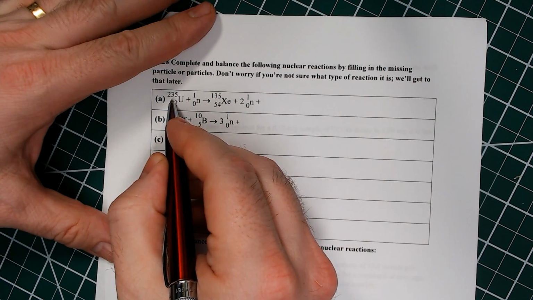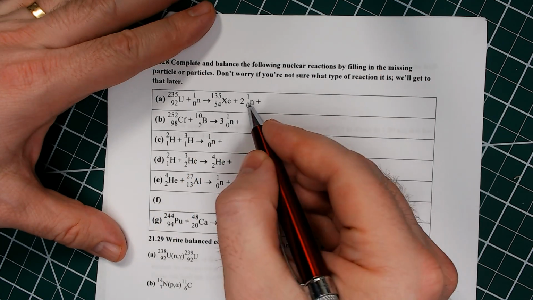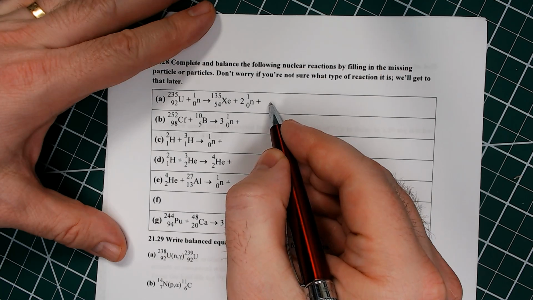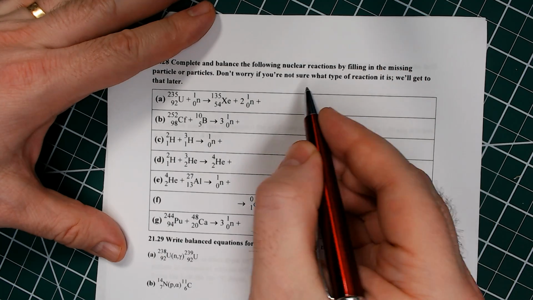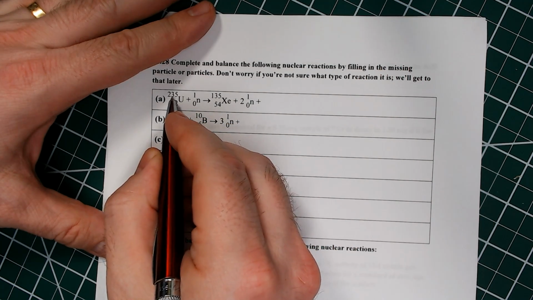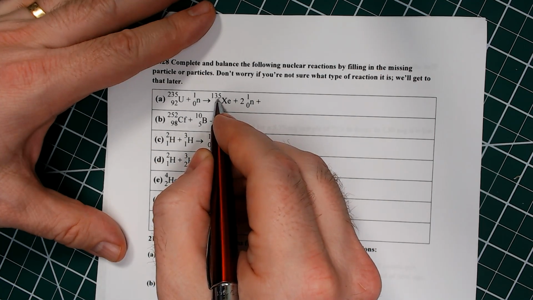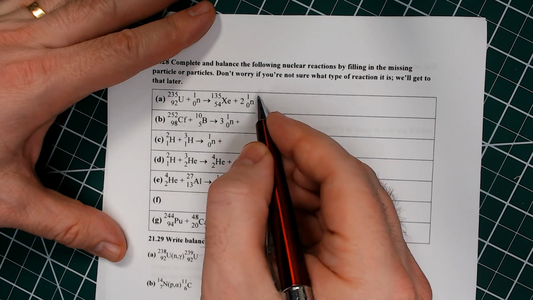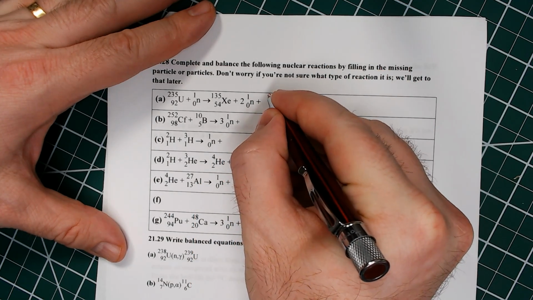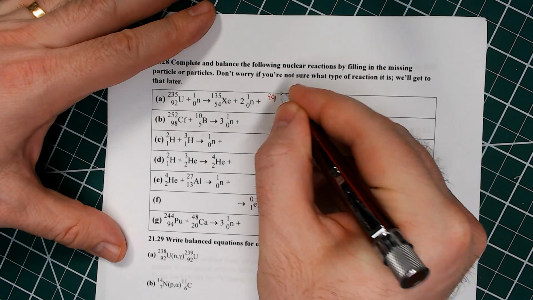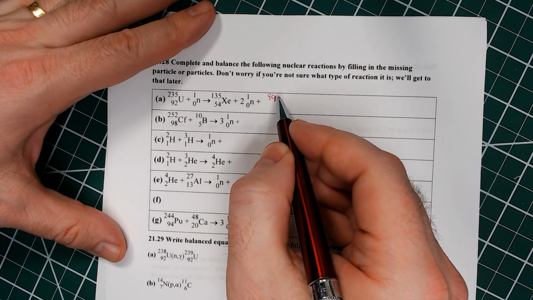So here we've got uranium-235. We hit it with a nucleus, and we end up with xenon-135, 2 neutrons, and we're going to get some other particle. And to get what that other particle is, we just need to do the math. So 235 plus 1 is 236. And then we're going to subtract away 135 from 236, and that's going to give us 101. And then we'll subtract 2 more because there are 2 neutrons there, and that is going to give us 99. So again, 235 plus 1 is equal to 135 plus 2 plus 99.